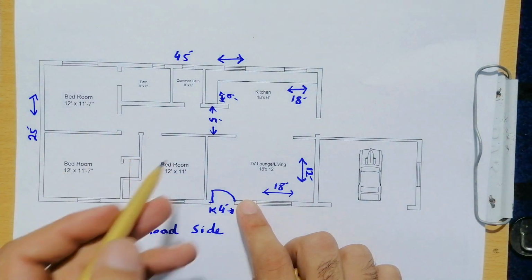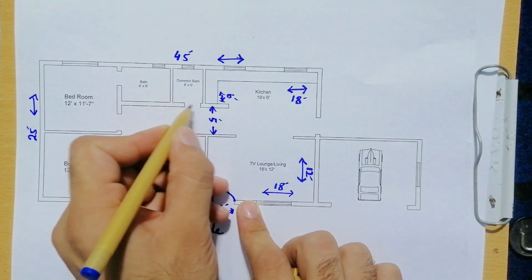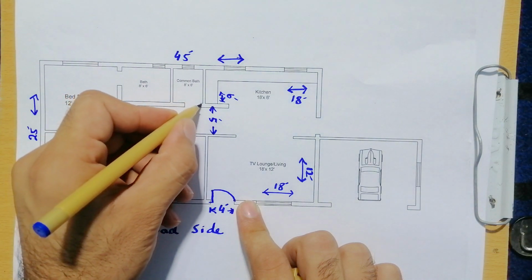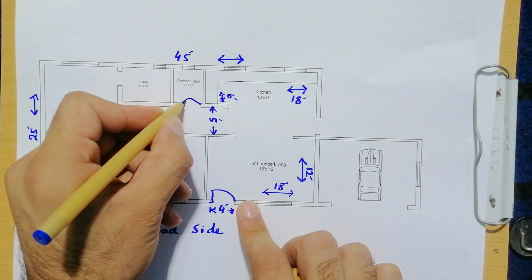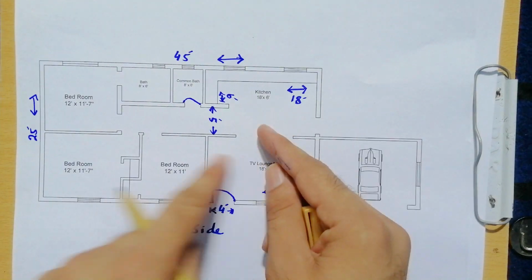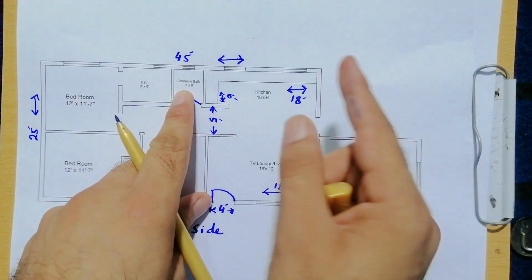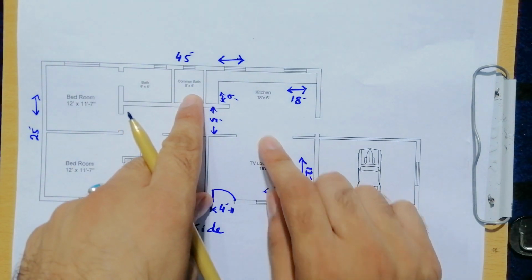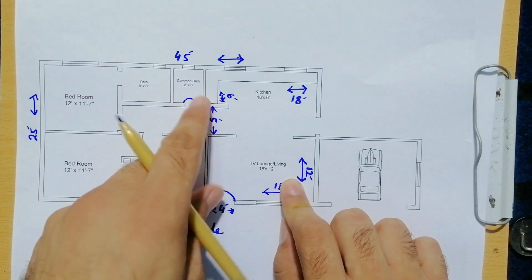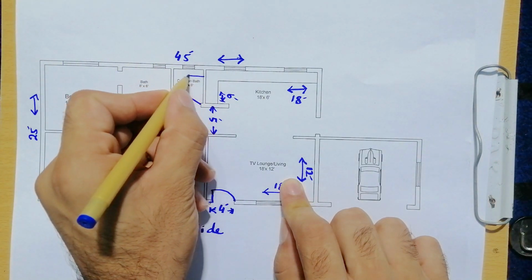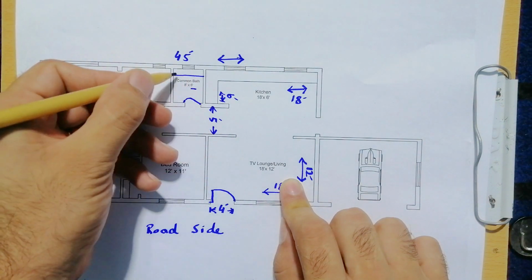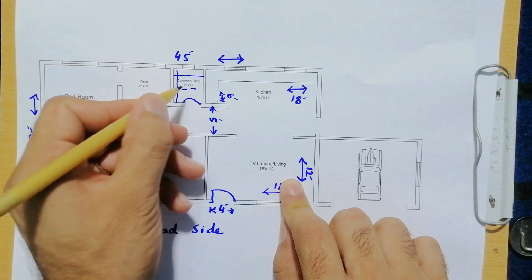Here the first one you can see is the common bath. Anyone can use this common bath from this area, as a toilet as well, and the size of this bath is 8 feet by 6 feet. Its width is 6 feet and its length is 8 feet.